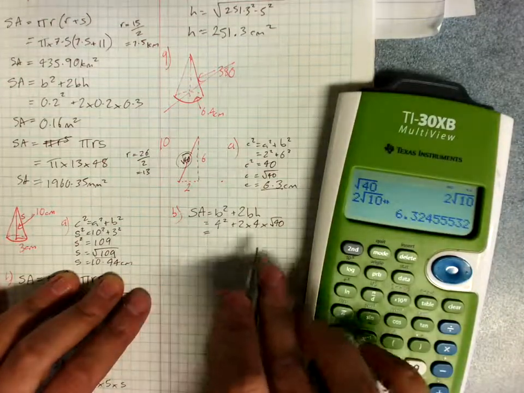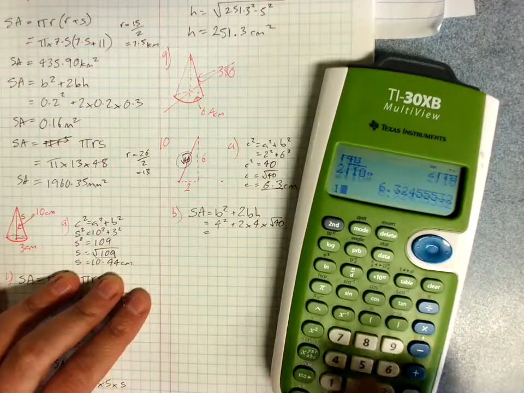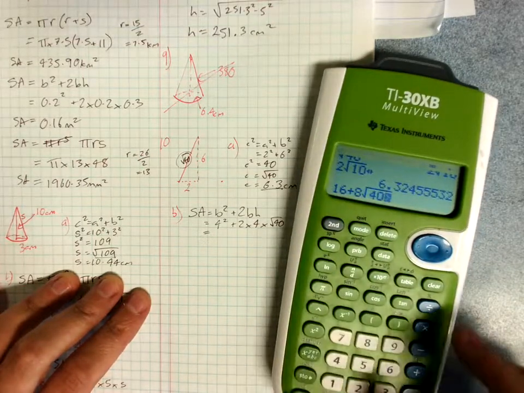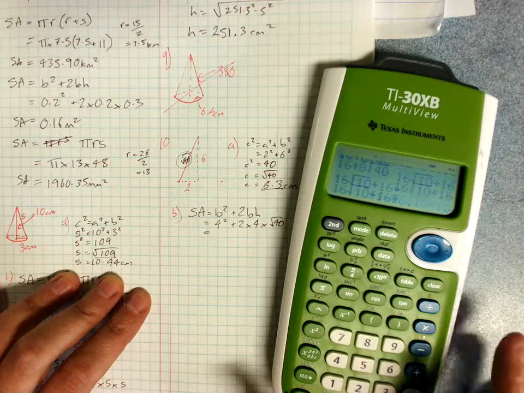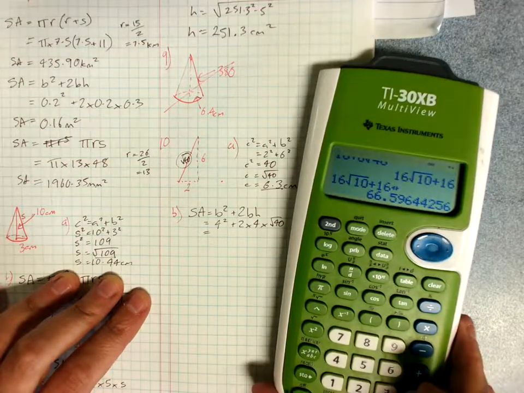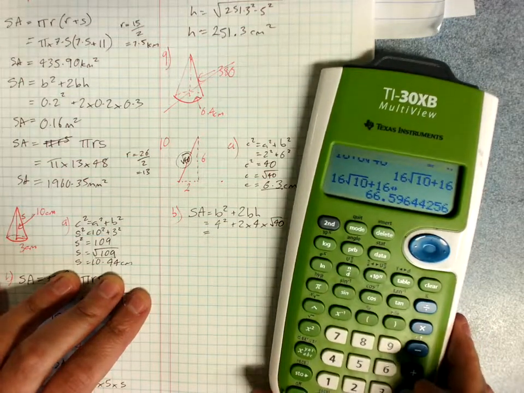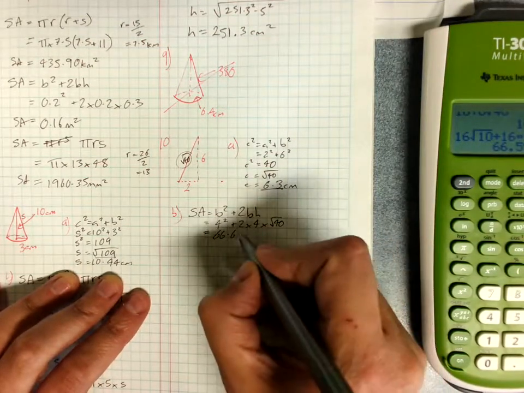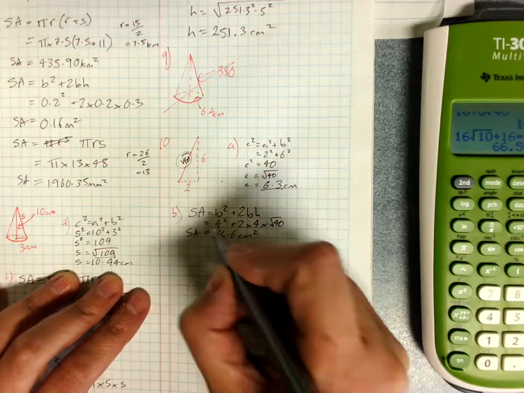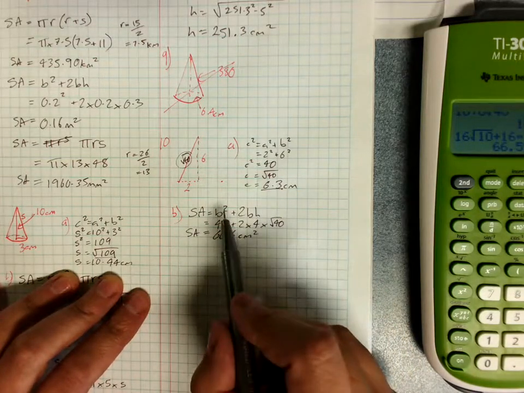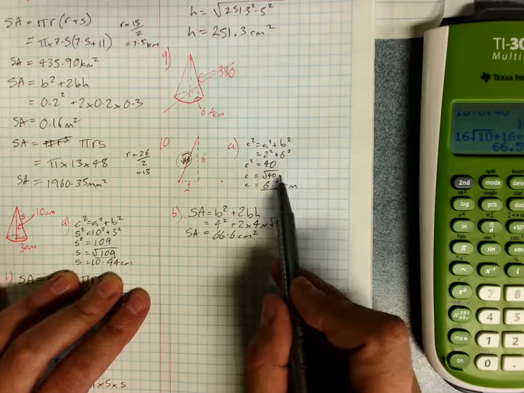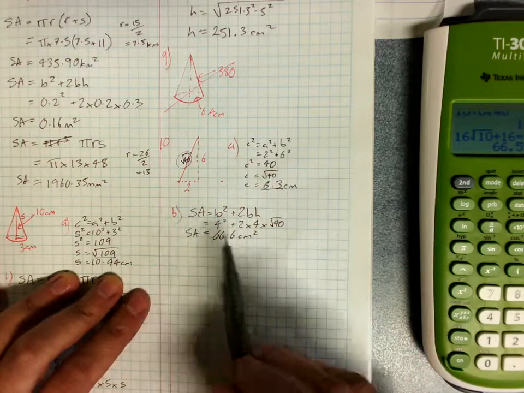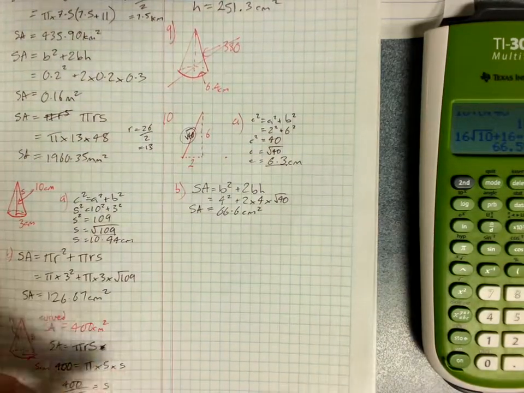So that's 16 plus 8 root 40. .596. This wants 1 decimal place, 66.6 centimeters squared. You might be interested in calculating this with 6.3 instead of the square root of 40 and checking how much of an error you get. Sometimes there won't be an error, but it might be interesting to have a look.